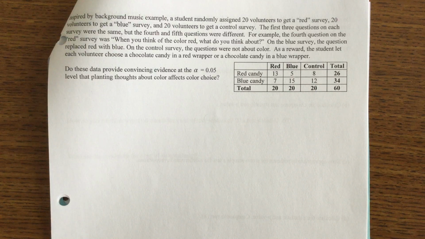Okay, so everyone gets a survey. It's either red, blue, or control, so white, let's say. They get asked the same 3 questions, and then the people with the red survey get asked, what do you think about red? People with blue survey, what do you think about blue? And the white survey, they just get asked a different question. And what we want to know is, if you have the blue survey and you go to pick a candy, are you more likely to maybe choose blue than if you just had a white survey? With me now? Okay, great.